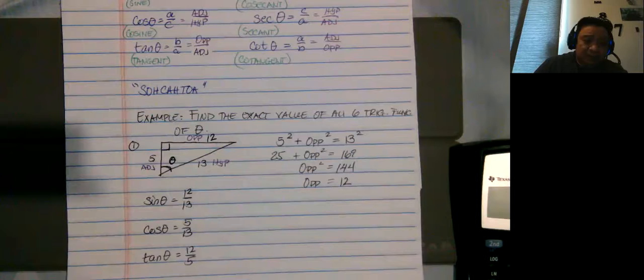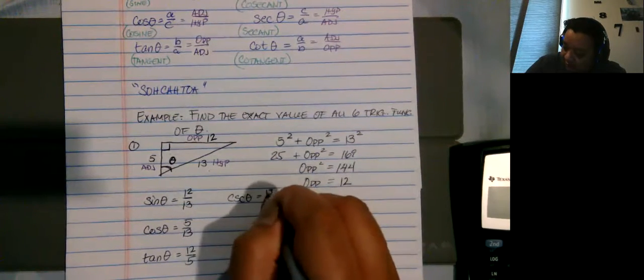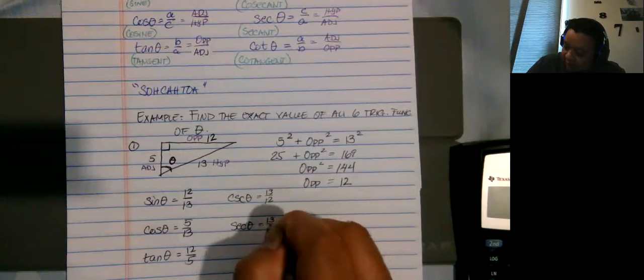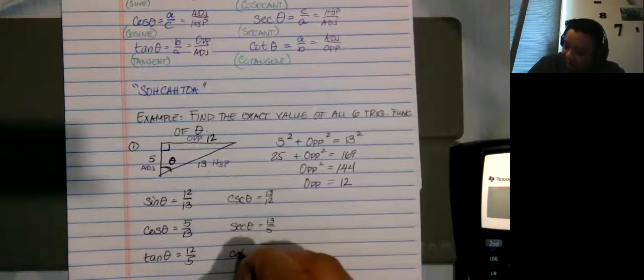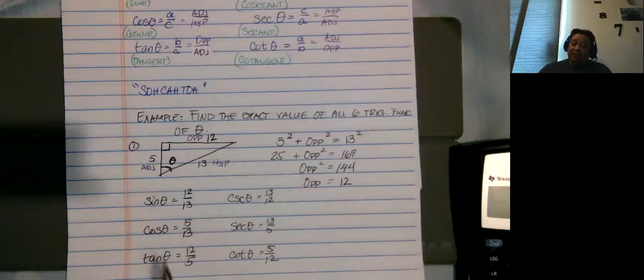And then now doing the reciprocals, right? So cosecant theta is 13 over 12. Secant theta is 13 over 5. And then cotangent theta is 5 over 12. And basically, this is what you box on your test. And then that would be your answer. Questions on that?